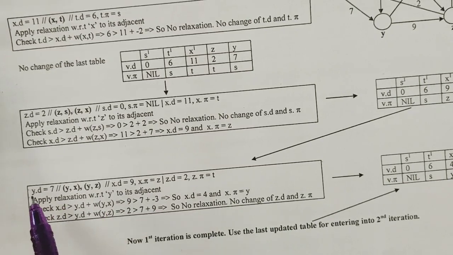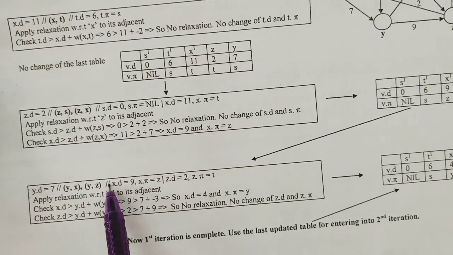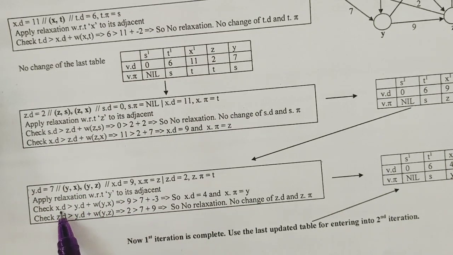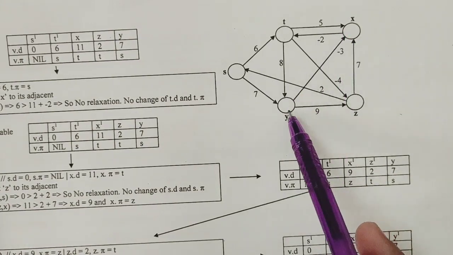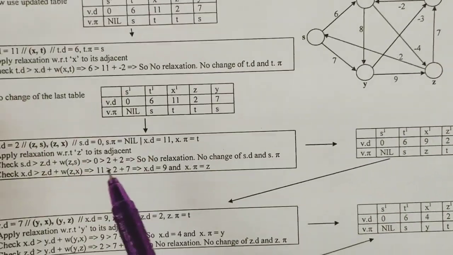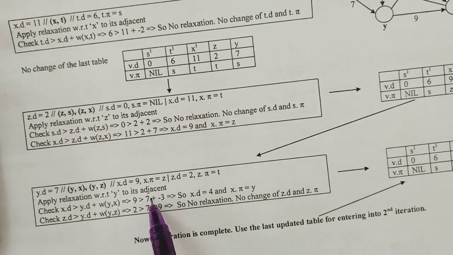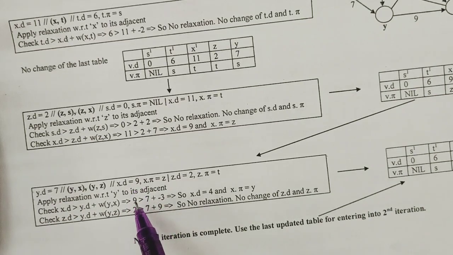So now proceeding to next, apply relaxation with respect to Y to its adjacent, means X and Z. So first go for X. X dot D is greater than Y dot D plus W of YX. X dot D is 9, Y dot D is 7, and W of Y to X is minus 3 units. So definitely there is a chance. So 9 is greater than 7 plus minus 3. Yes, 7 plus minus 3 means 4. So again you can reduce the value of X dot D, which was 9. Now it will be 7 minus 3, that is 4. 9 greater than 4 is true. So again you can decrease the value of X dot D from 9 to 4.